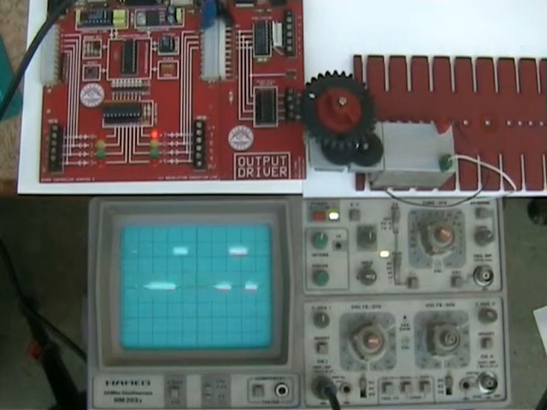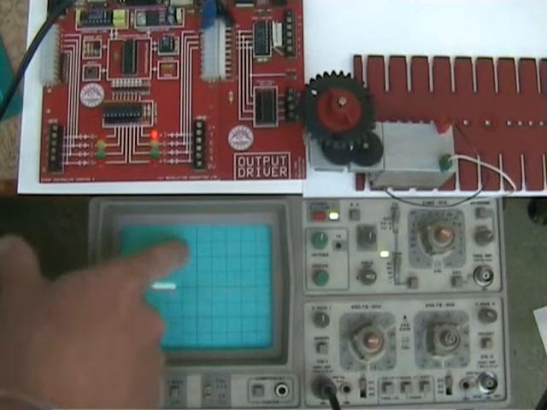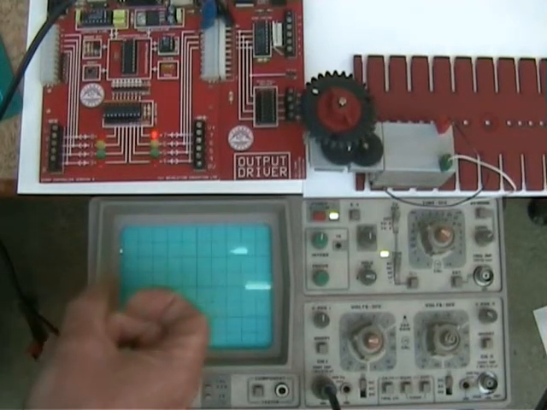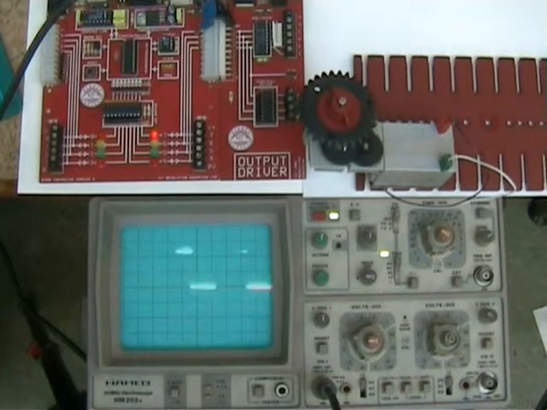Pulse width modulation is a system that's used in portable drills. Inside there's a wee circuit that makes the signal, and as you pull the trigger in, the mark increases and the space decreases, increasing the speed.